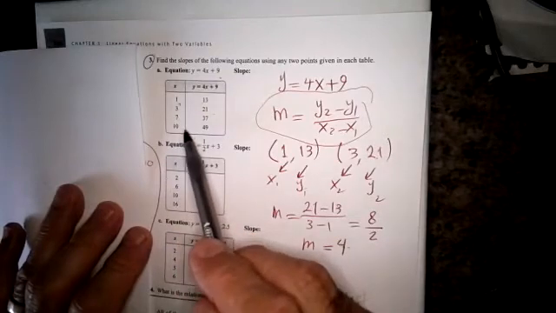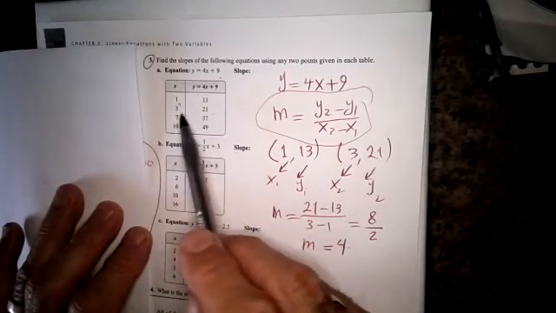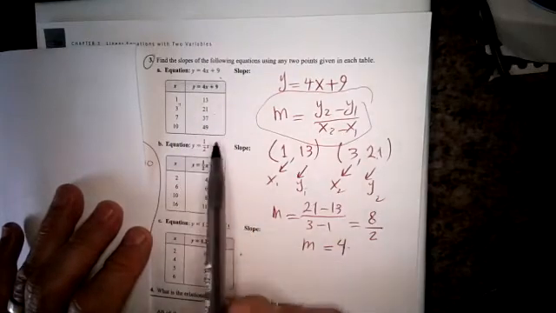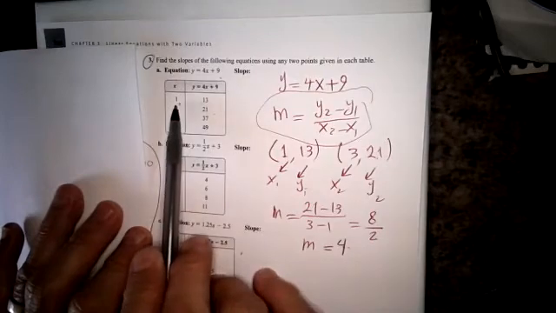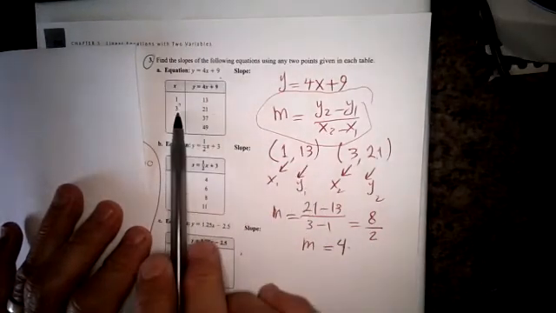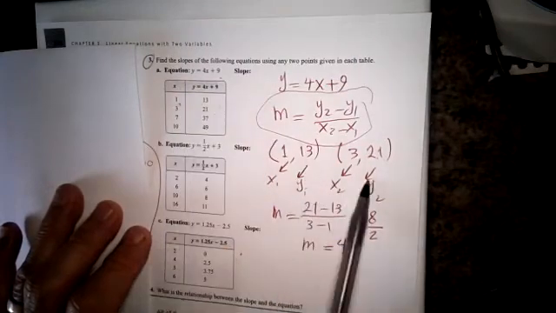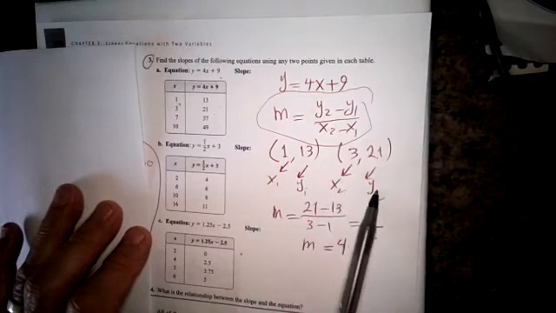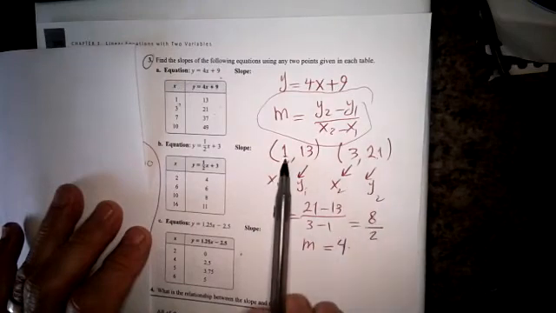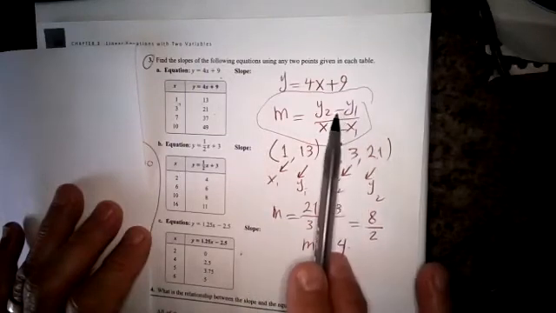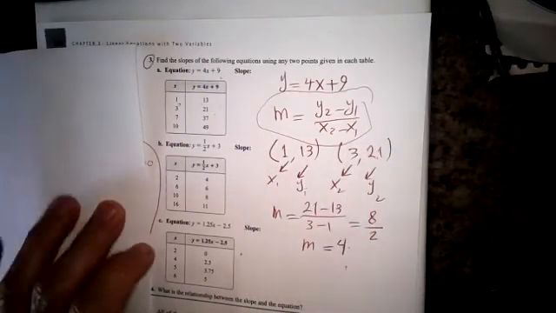Any of these 4 you could pick, but I would just use the easy ones like these 2, because we need only 2 points. So you take the first point, where x is 1 and y is 13, and the second point is x is 3 and y is 21. They call the first one x1, y1 and the second x2, y2, because the first number is always x and the second number is y. So now I'll take all this and plug it into this formula to find the slope is 4.